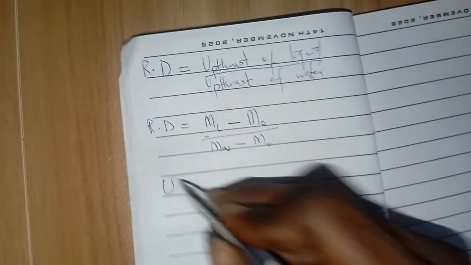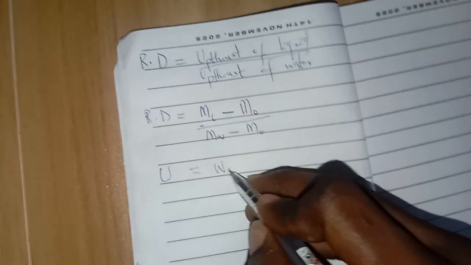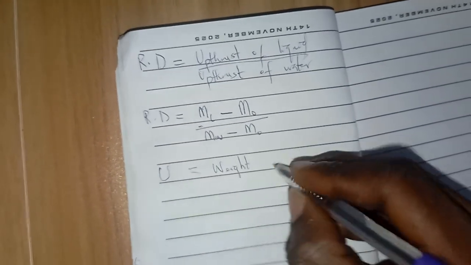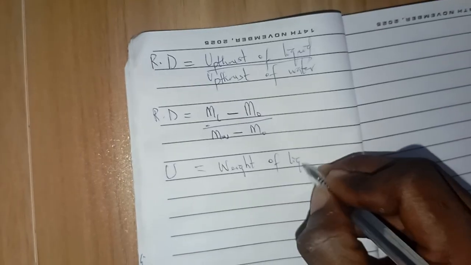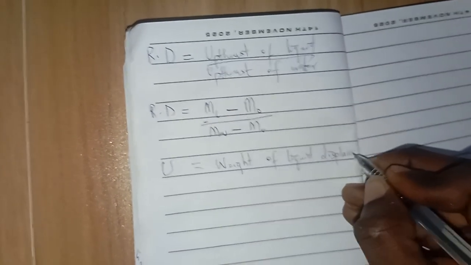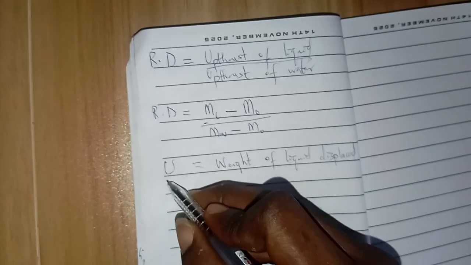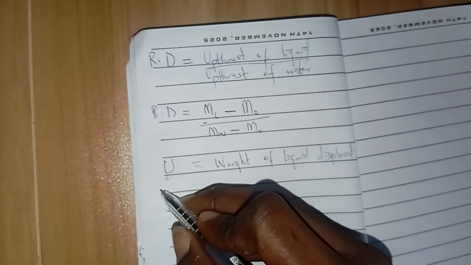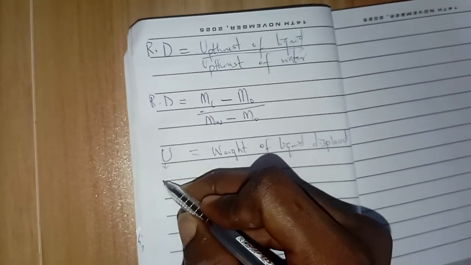We'll start solving questions, you see. So you can now see that from here, remember that upthrust is equal to weight of liquid displaced for hydrometer. So you now see this is the sentence saying weight of hydrometer.